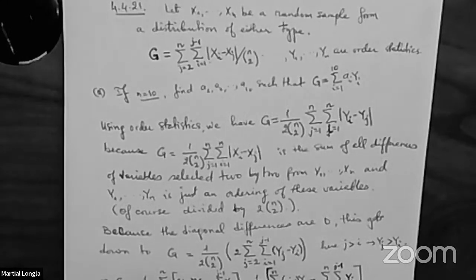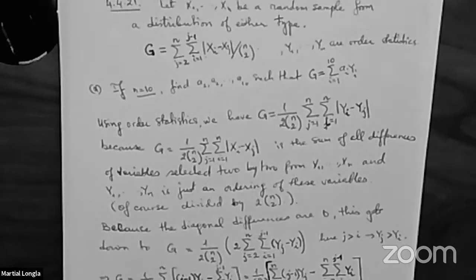Because the question is in the section on order statistics, you should understand that you can use the properties of order statistics to answer the question.